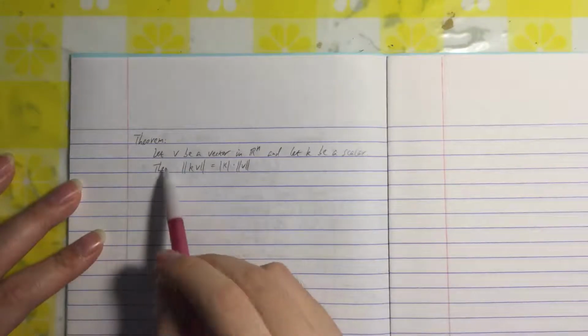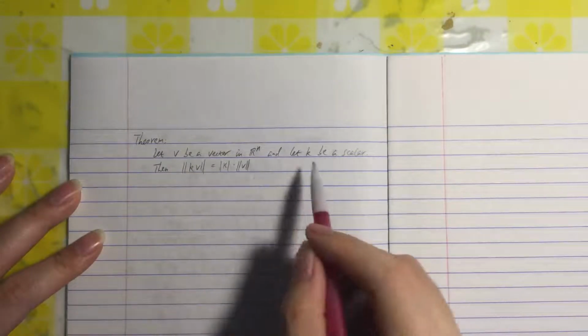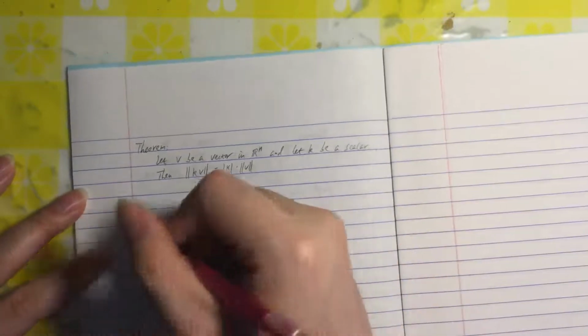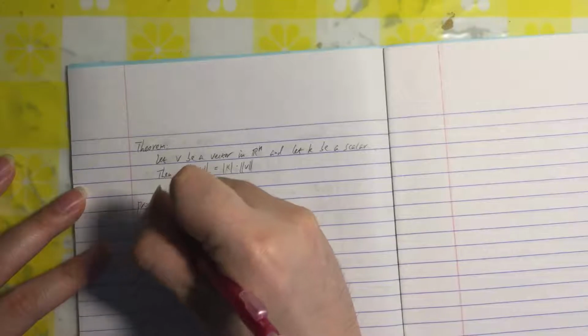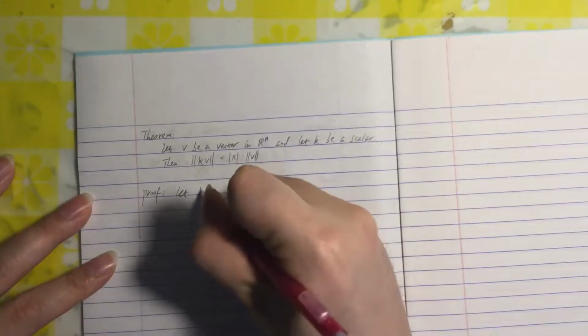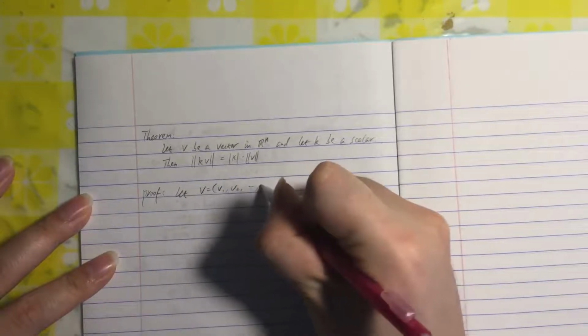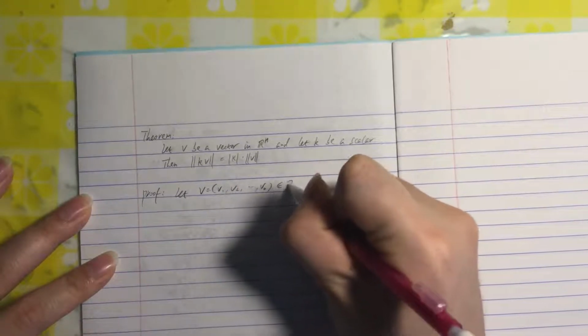Next theorem. Let V be a vector in Rn, and let K be a scalar. Then the norm of Kv is always the absolute value of K times the norm of vector V. How can we prove it? First of all, let V equal to (V1, V2, ..., Vn) belong to Rn.